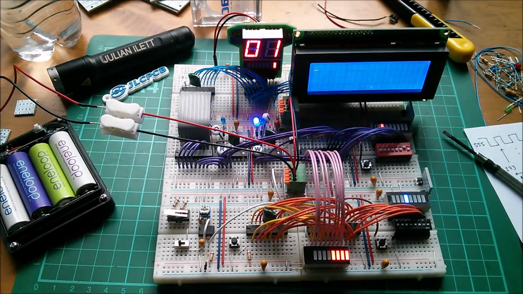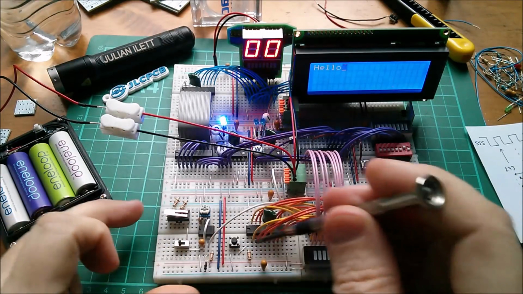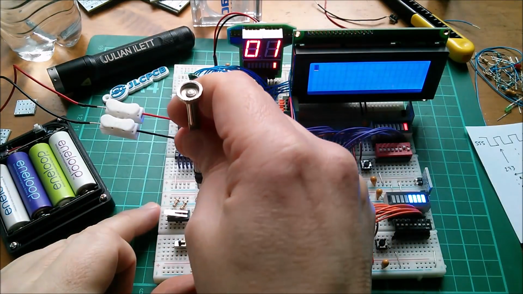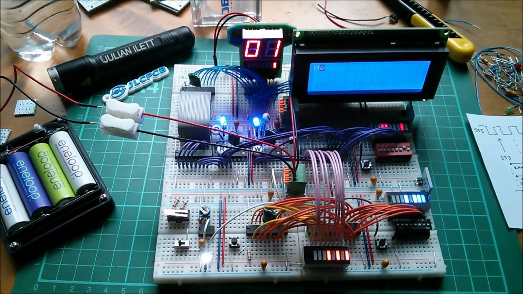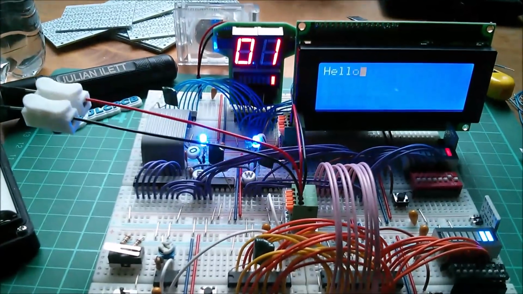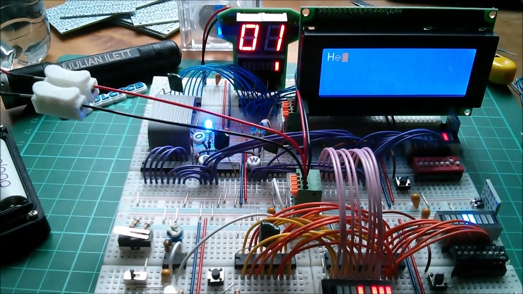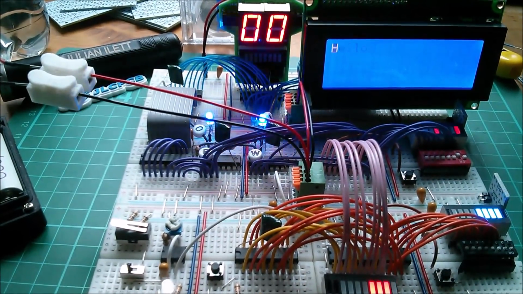Oh, flashing cursor. Oh, look at that. Hello. Now it should, yes, it clears the display and writes hello again. Clears the display and writes hello again. Right, time to speed it up. Which is the speed up direction? No, that's the slow down. Don't want to go too fast because I don't want it to make mistakes. But yeah, I'll bring the camera down so you get a better idea of what it's doing.